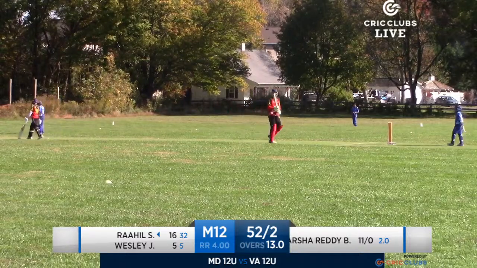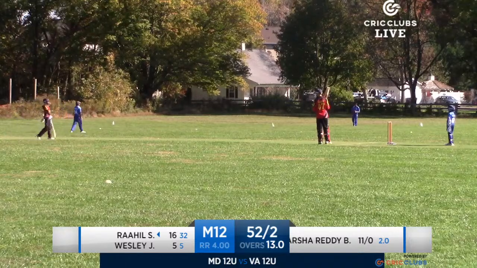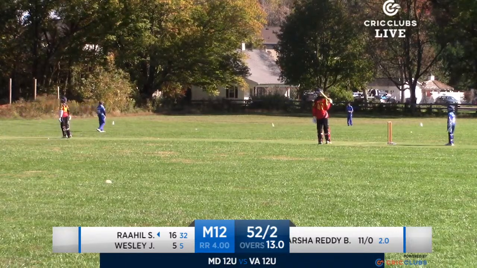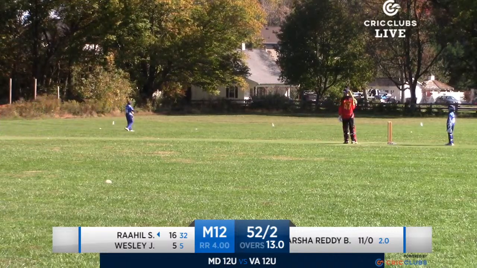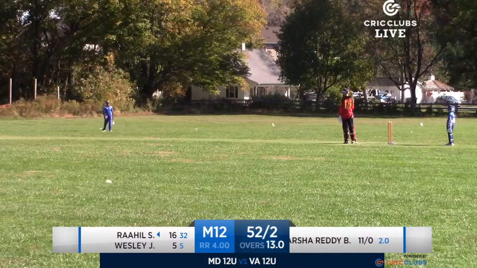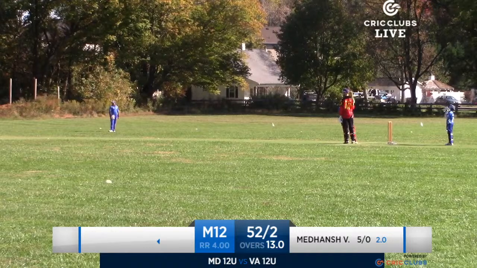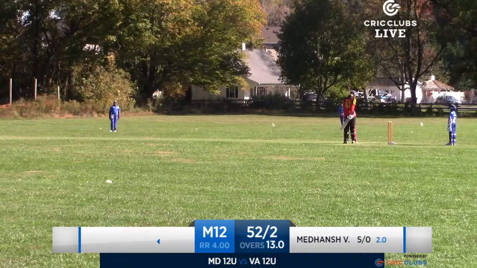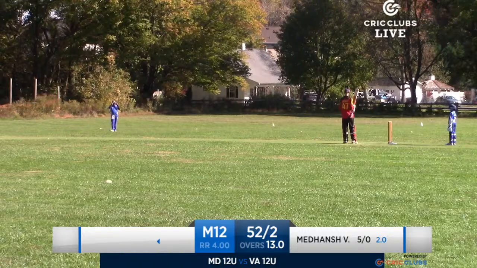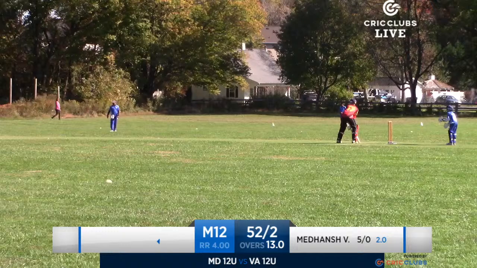So there is end of 13 overs, 52 for 2. Rahil looking good, 16 of 32, and Wesley is 5 of 5. I thought that was a 6. Did the umpire give it 4? I saw a 6 from the umpire, but I guess it was a last-minute decision and they changed it to 4. Okay, my bad. Then it's 4 runs. So end of 13 overs, 52 for 2, and they are trying a bowling change. Now they're sticking back to the same left arm off-break bowler, Medansh to Wesley.